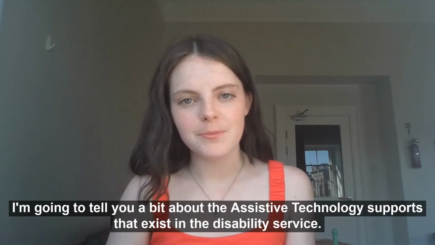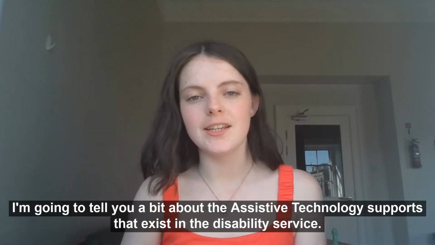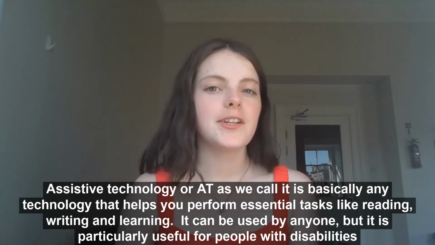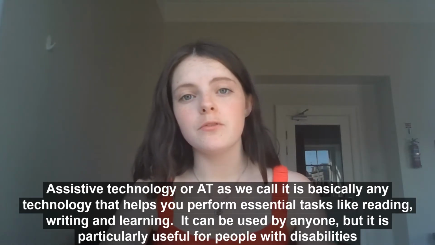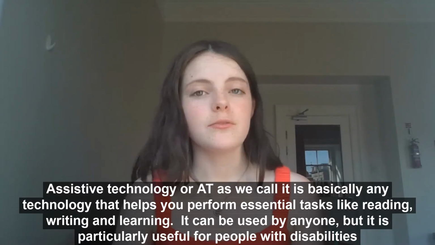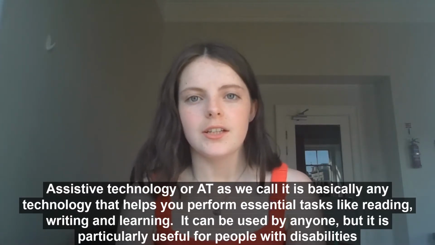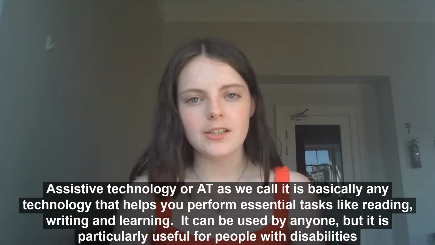I'm going to tell you a bit about the assistive technology supports that exist in the Disability Service. Assistive technology, or AT as we call it, is basically any technology that helps you perform essential tasks like reading, writing, and learning. It can be used by anyone, but it's particularly useful for people with disabilities.